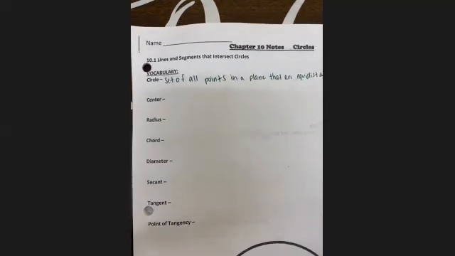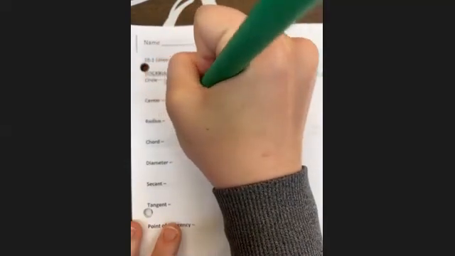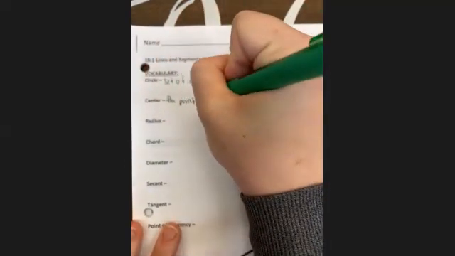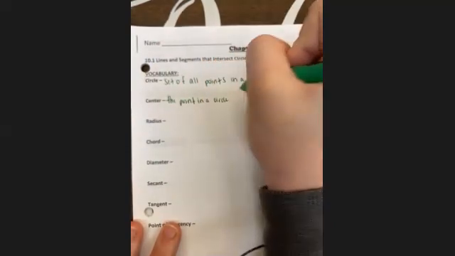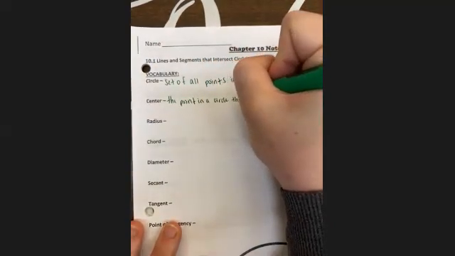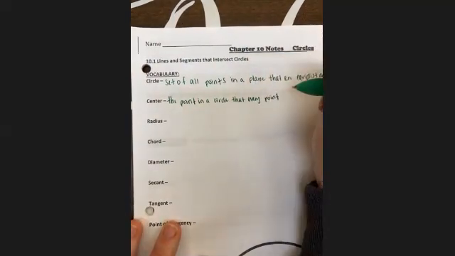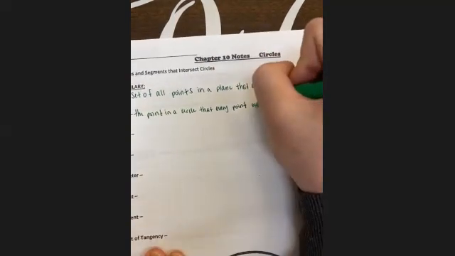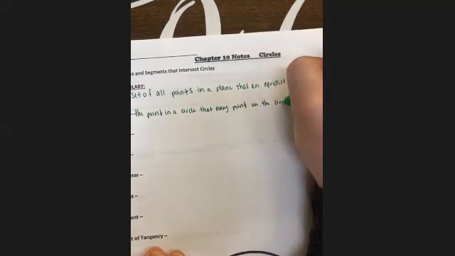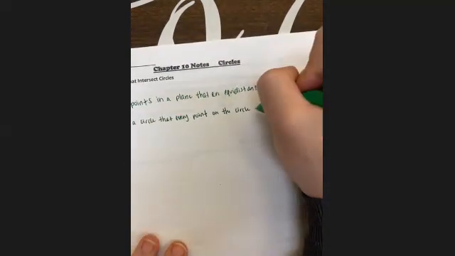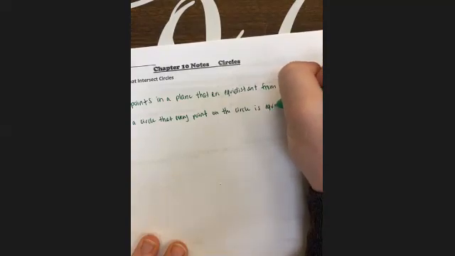Okay, the next one is center. It's the point in a circle that every point on the circle is equidistant from.